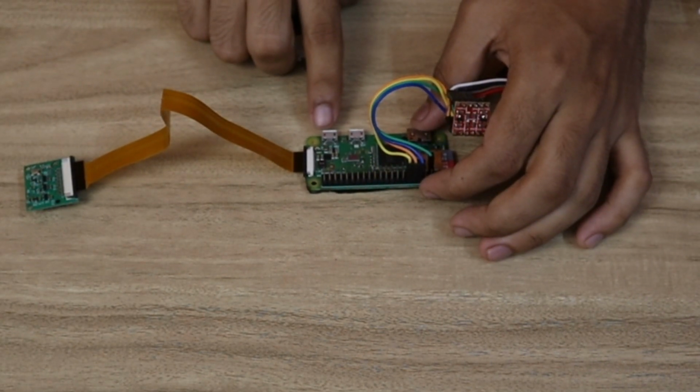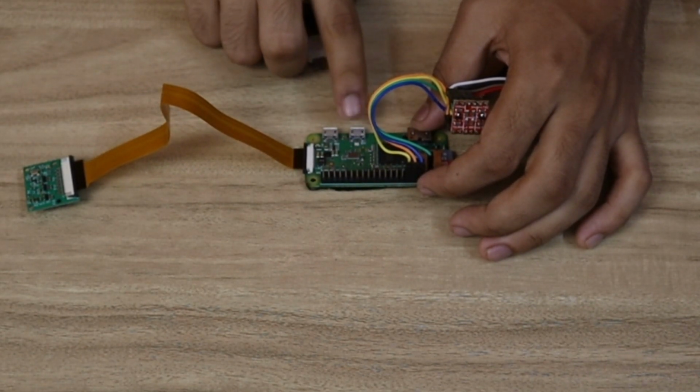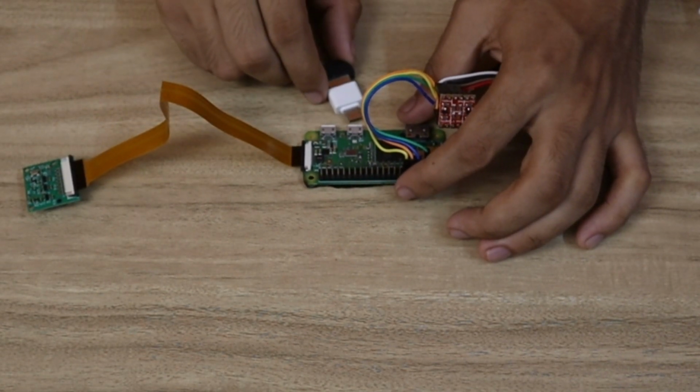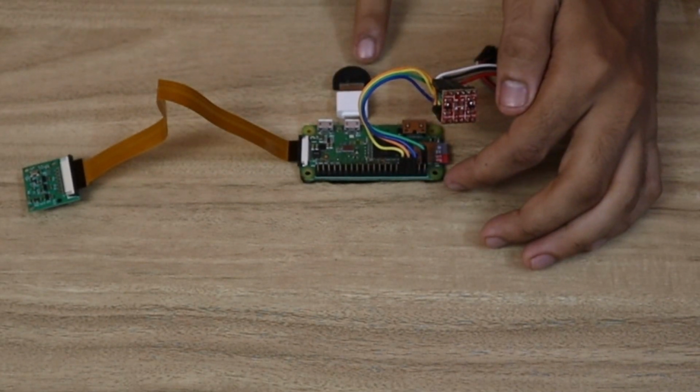Now one thing to remember is here there are two USB ports. One is written as PWR, one is written as USB. Don't connect this to PWR, just connect it to the USB. PWR is just for power, so you have to connect this mic to the USB.